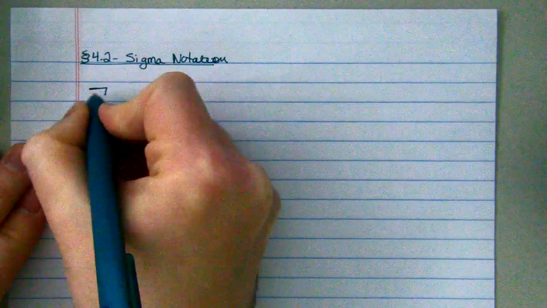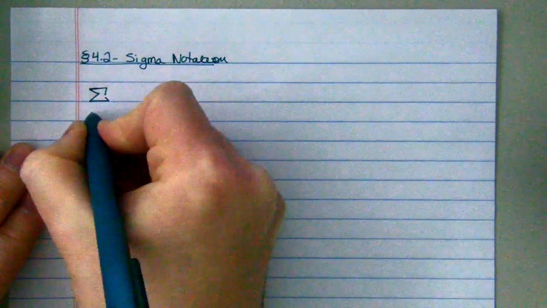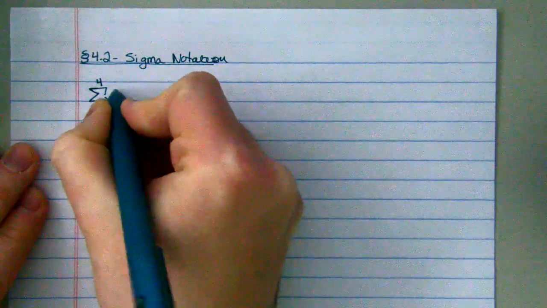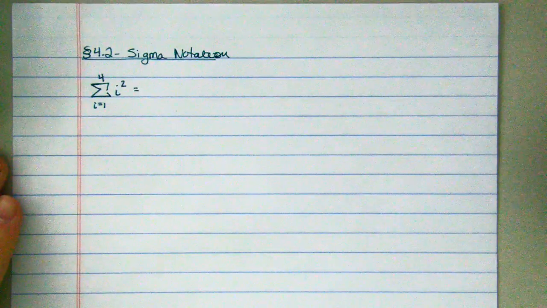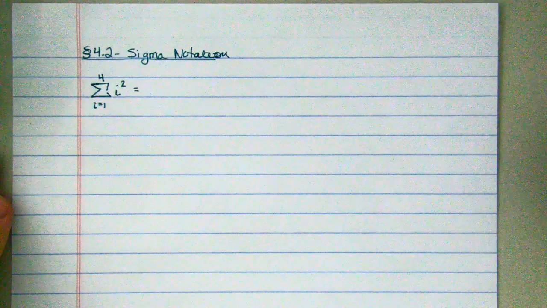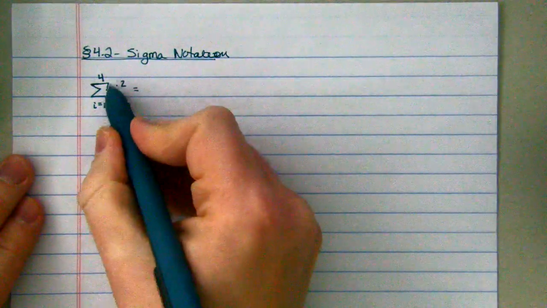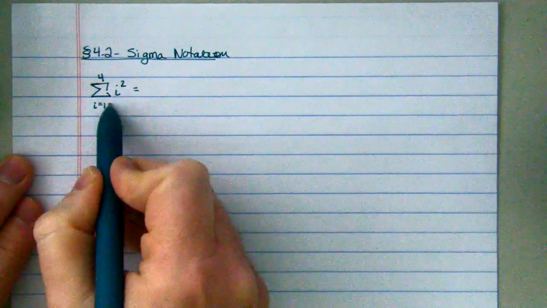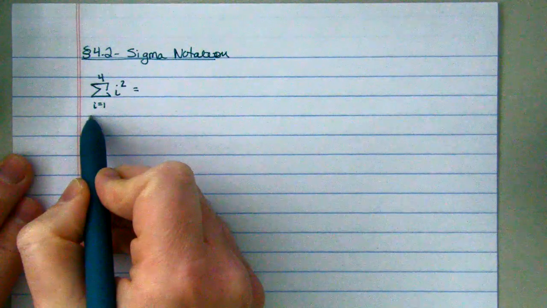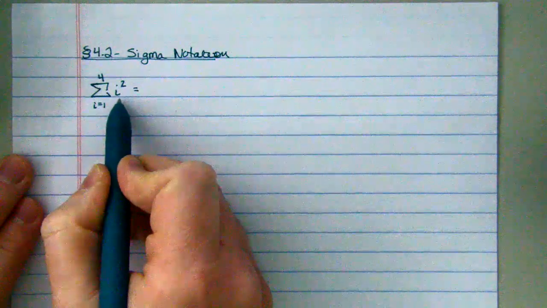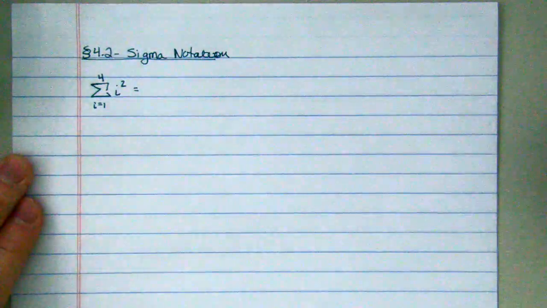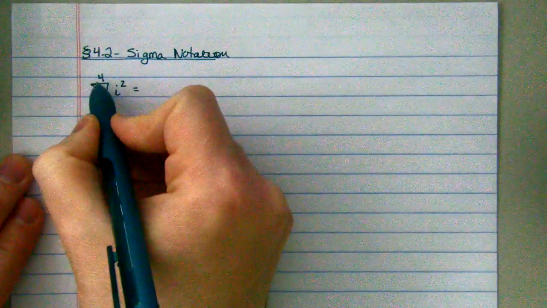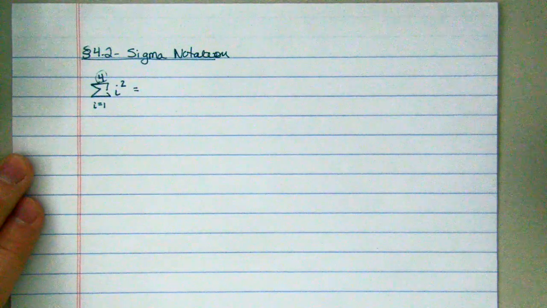To get us started, I'm going to write this Greek letter, sigma. Below it, I'm going to say i equals 1. Above it, I'm going to say 4. And inside it, I'm going to write i squared. This sigma means sum. I'm going to be adding up a lot of things. This i squared is my formula for each term in my sum. This i equals 1 is my lower limit, and this is the first number you're going to plug in for i. And then you're going to continue plugging in natural numbers until you reach this upper limit of 4.